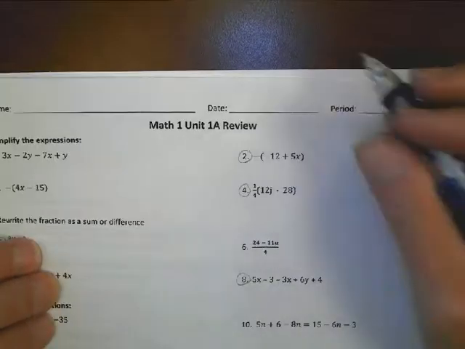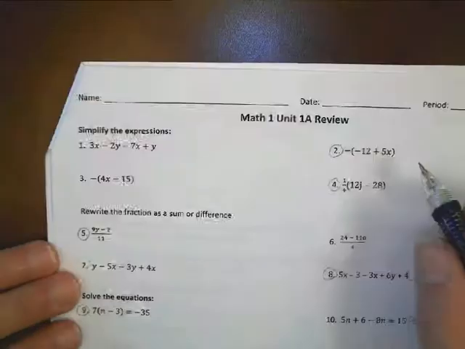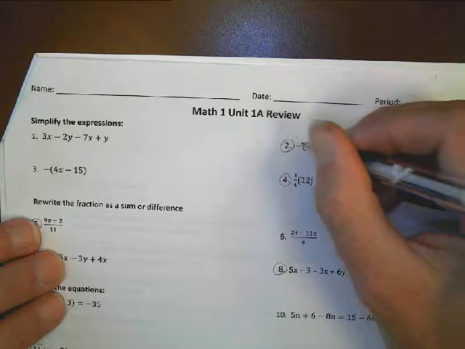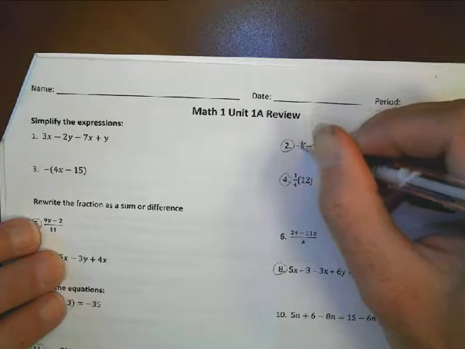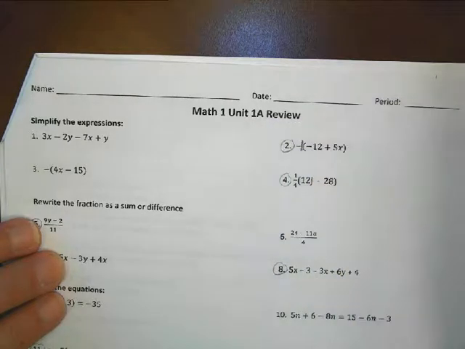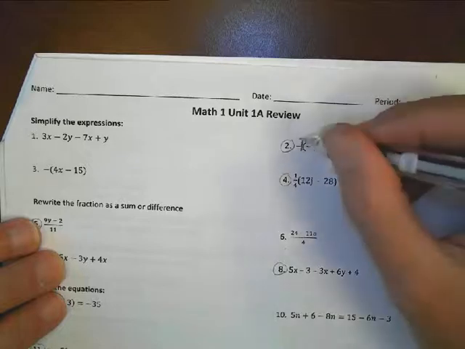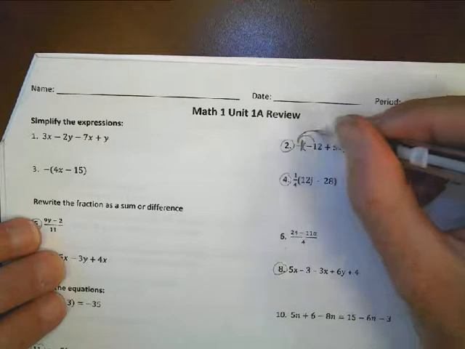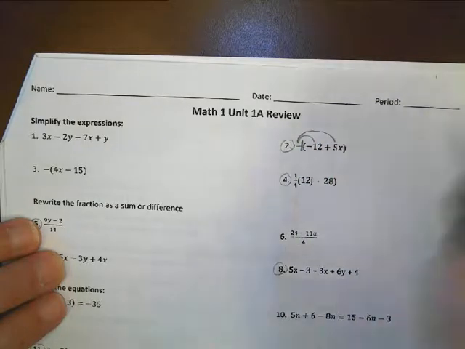Number 2 is a great one. It's also very similar to number 3 because they both start with a negative in front. Just recall that this means that you could, if you wanted to, put a 1 right there and think of this as being a negative 1 in front of what's in the parentheses. We're going to use the distributive property, and we're going to multiply that negative 1 throughout both terms that are inside of there.